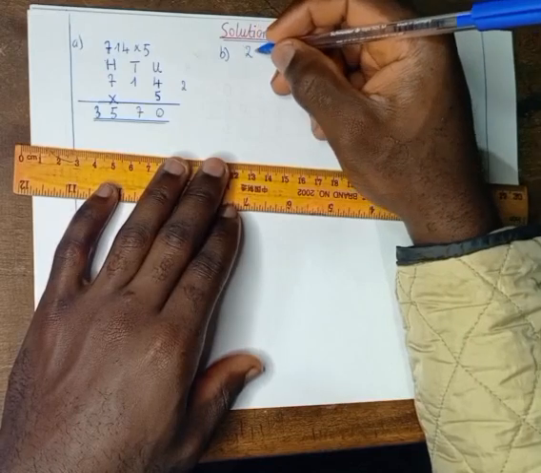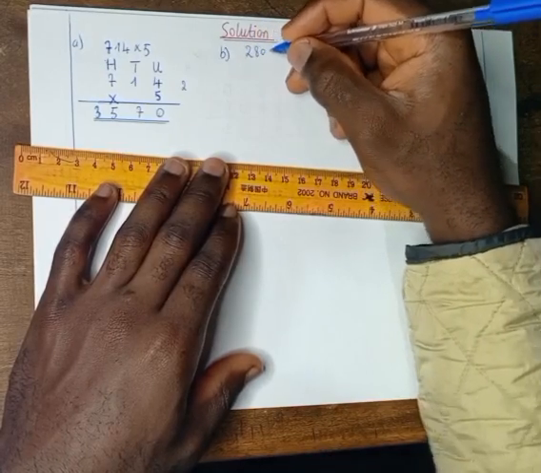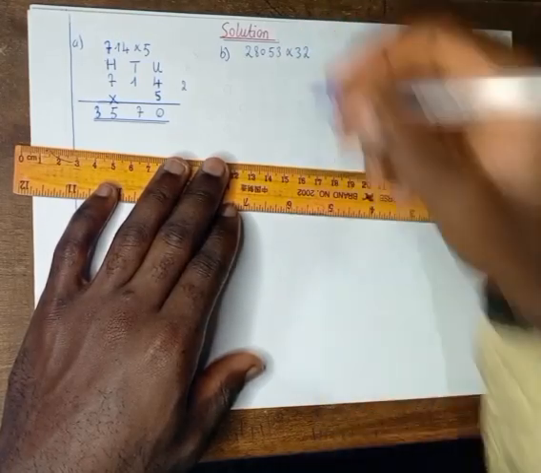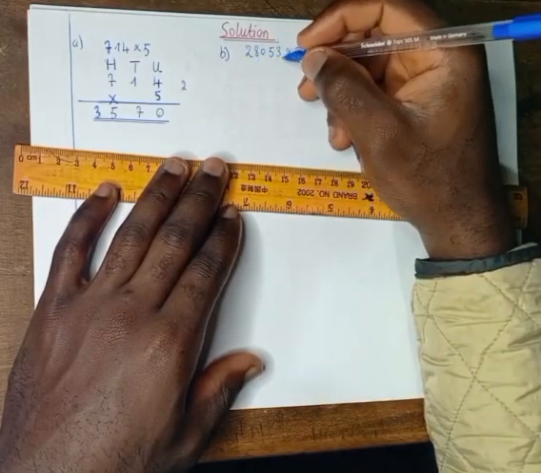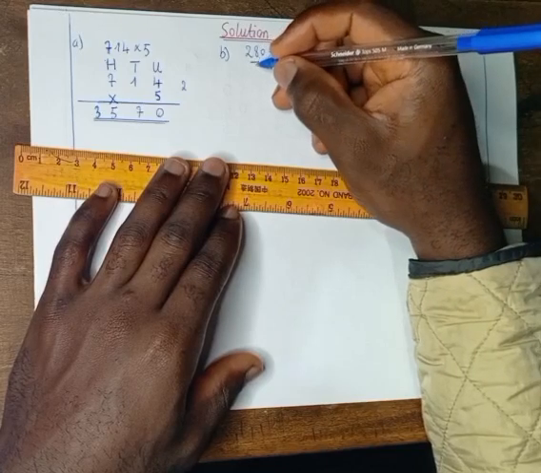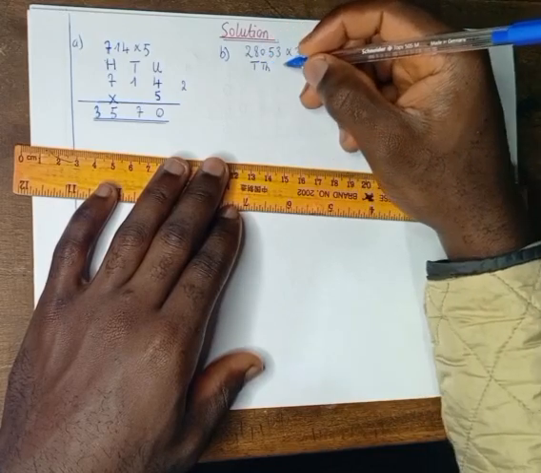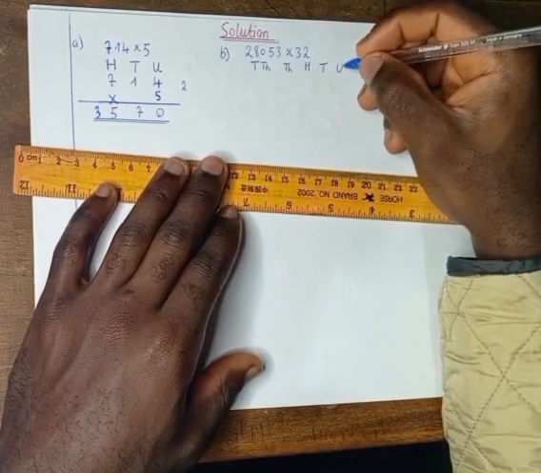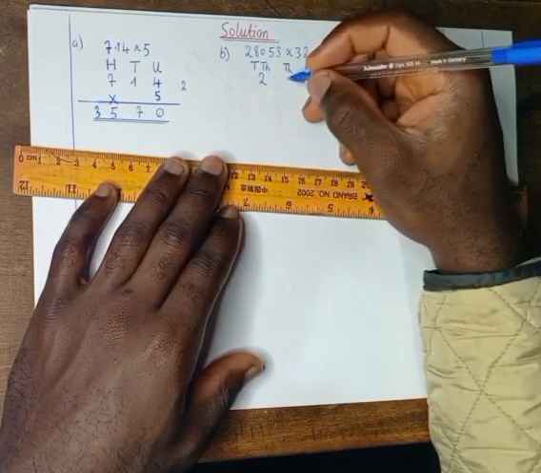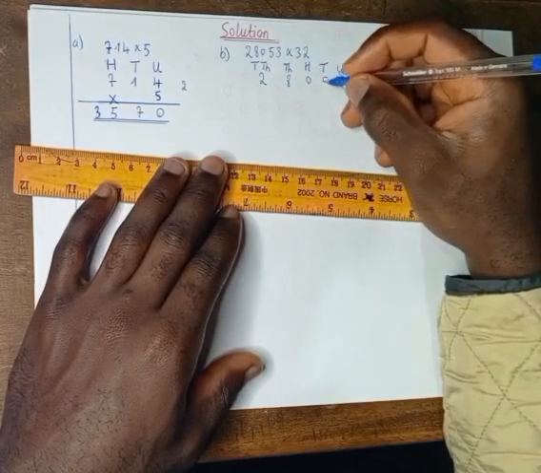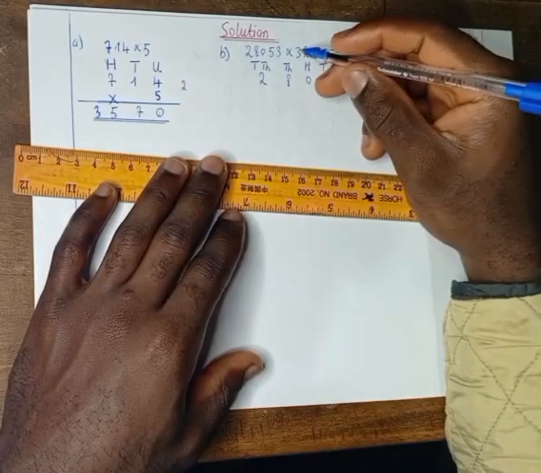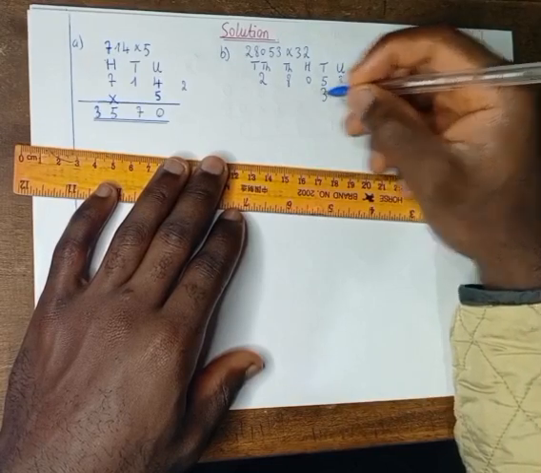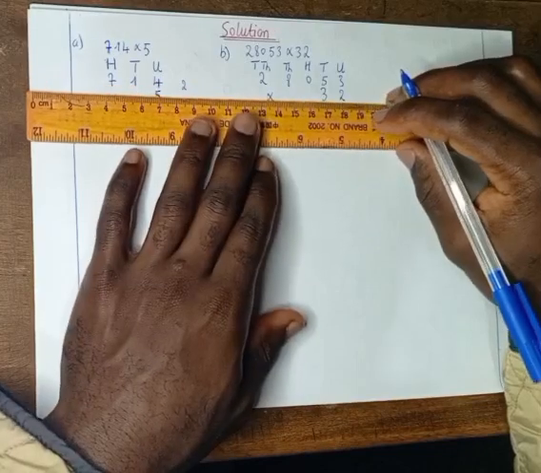Next, we go to question D. We have to multiply the number 28,053 by the number 32. 28,053. The highest place value is 10,000. The next is thousands. The next hundreds, tens, and lastly units. So 2 will be here, 8 here, 0 here, 5 here, and lastly 3. Then 32, the highest place value is 10, so 3 will be here, 2 here. Then we multiply. Rule our line.